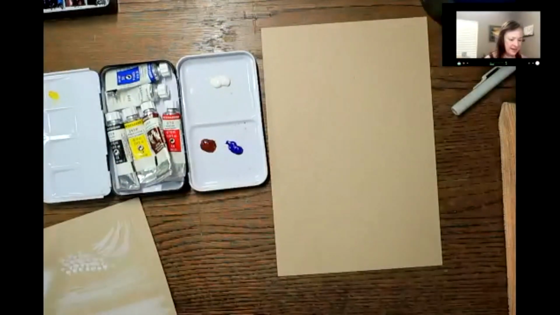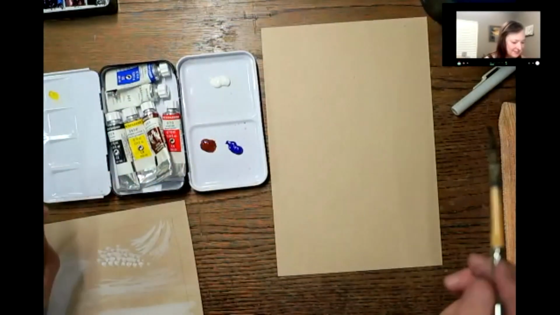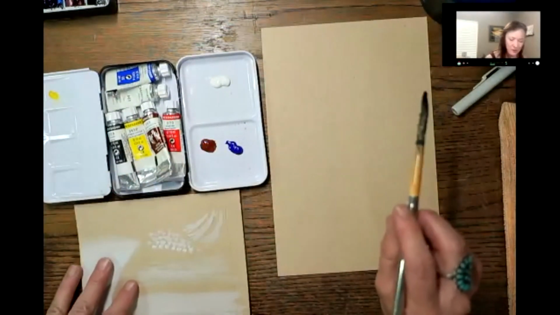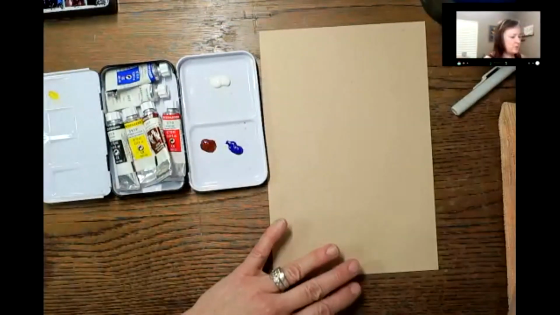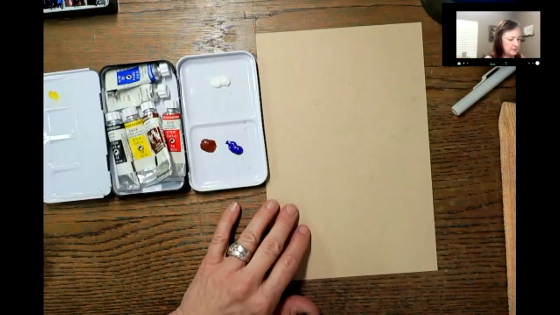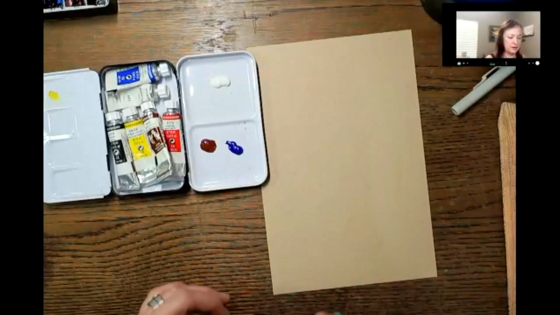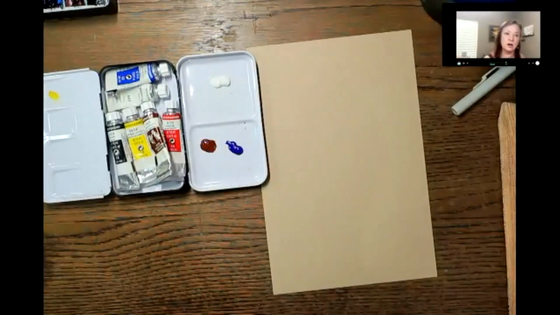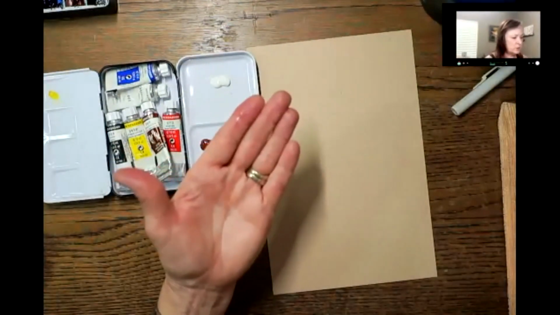I apparently can't talk and squeeze out paint at the same time. So I almost squeezed out the wrong color. So gouache is, as Sarah said, an opaque watercolor, and the filler is a chalk, so it's not transparent, you can't see through it.